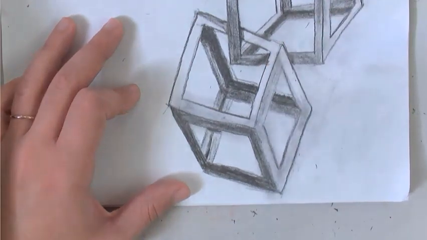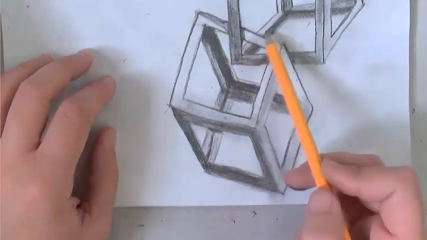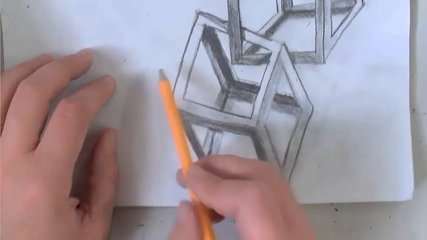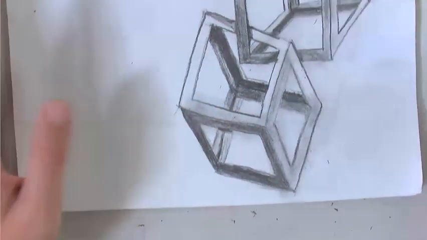All right, and then you just continue on. You can keep adding more and more as you go. So again, just starting with that next square and adding another cube.